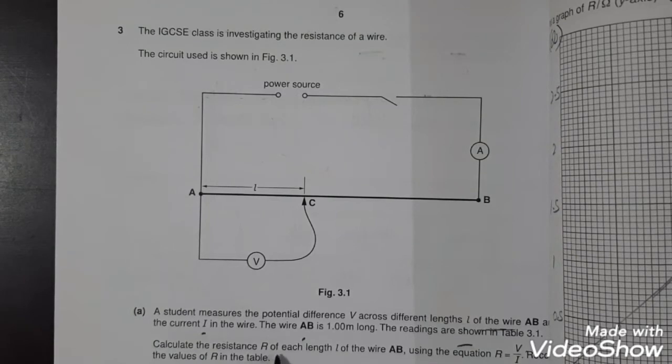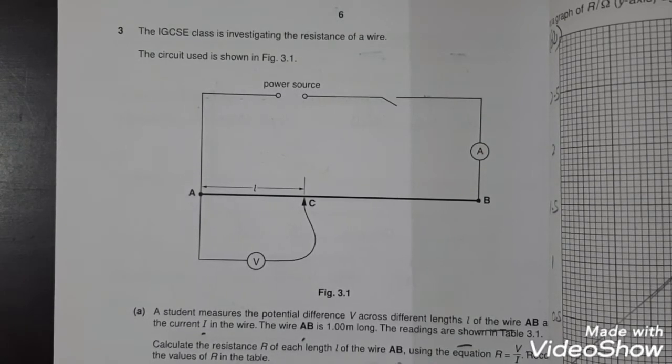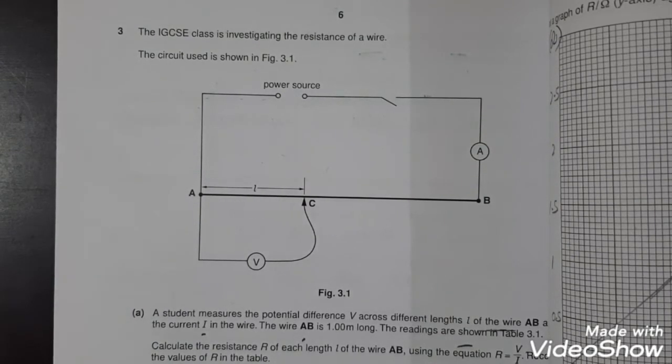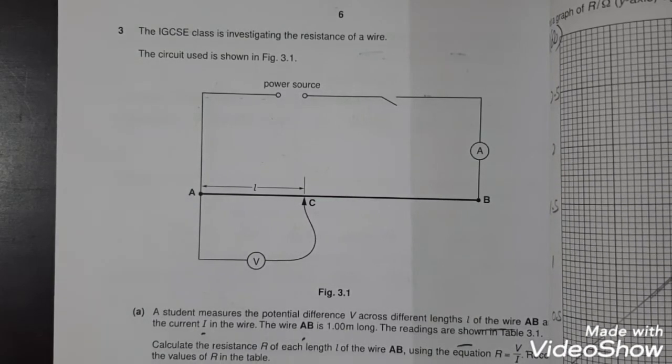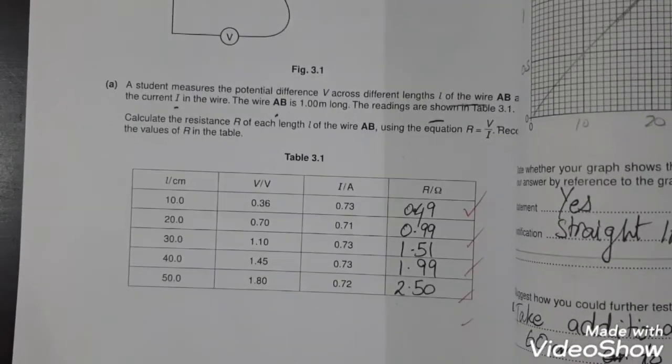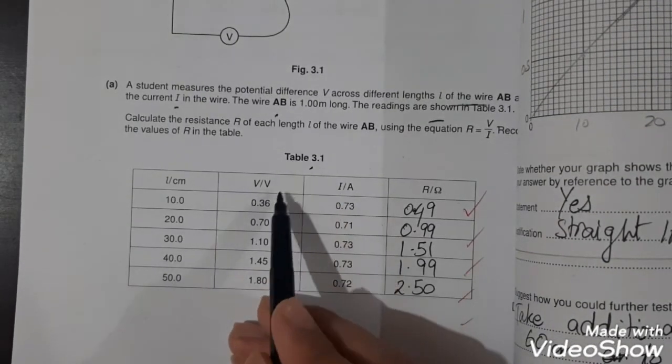Calculate the resistance R of each length L of the wire AB using the equation R = V/I. Record the values of R in the table. So this is table 3.1.